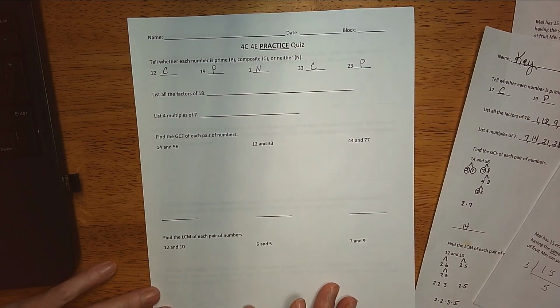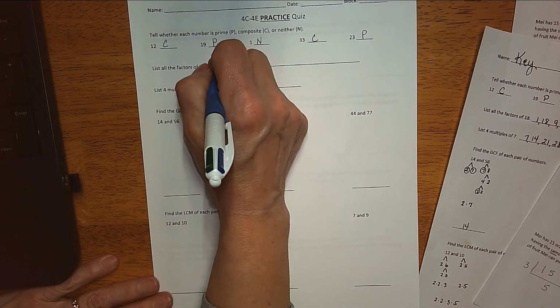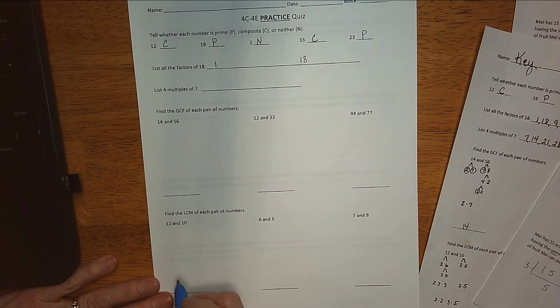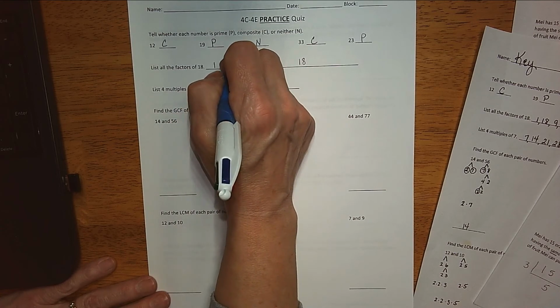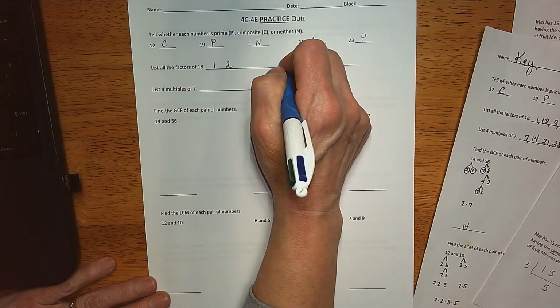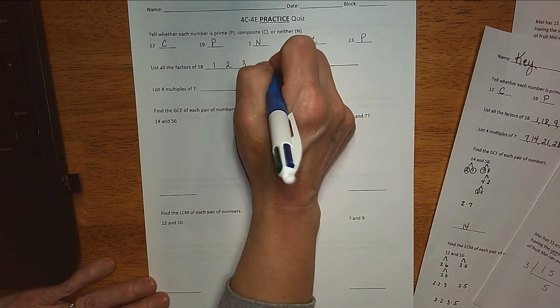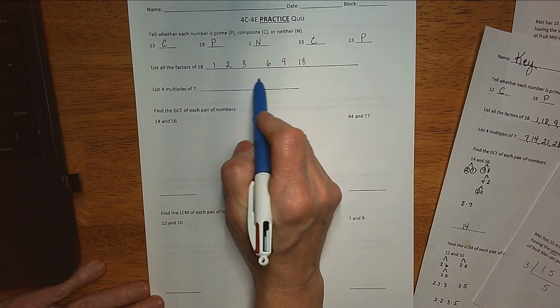Listing all the factors of 18, here's how I like to do this. I know that, of course, 1 and 18 are factors of 18. And then I just start moving up the number line. I tried 1, now I'm going to try 2. Is 2 a factor of 18? It is. 2 and 9 are factors of 18. 2 times 9 is 18. I move up to 3. Is 3 a factor of 18? It is. 3 times 6. And then I just keep moving up this number line until I meet this number.